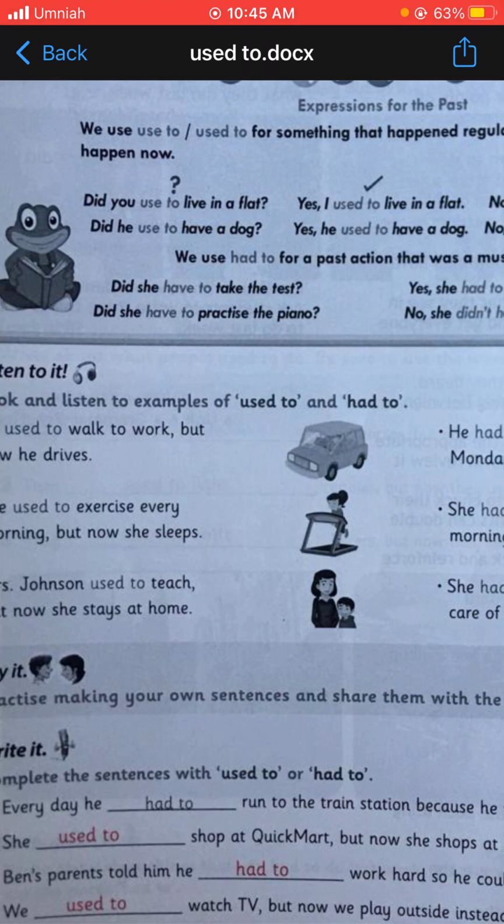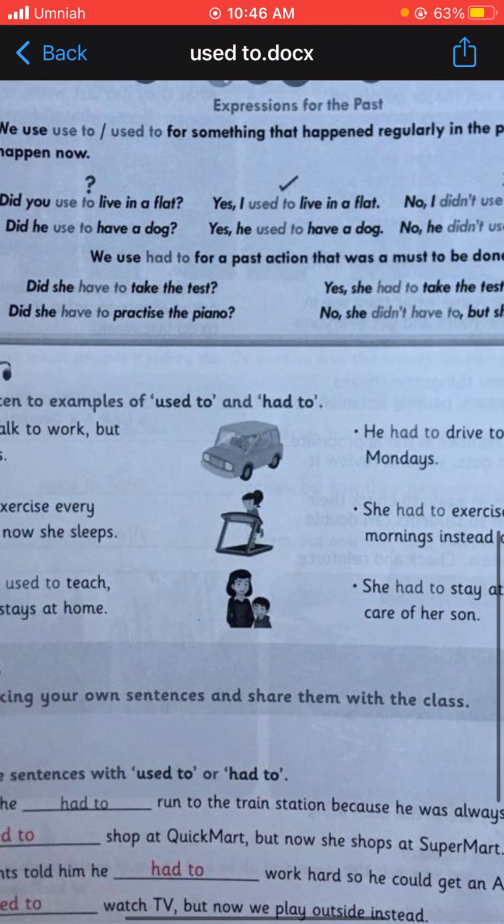If the answer is no, what is the answer? Focus with me. If the answer is yes, yes, I used to live in a flat. I used to, in an affirmative sentence.